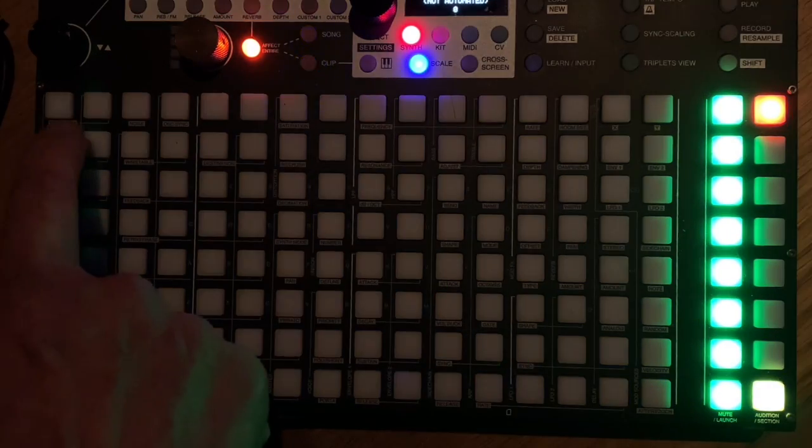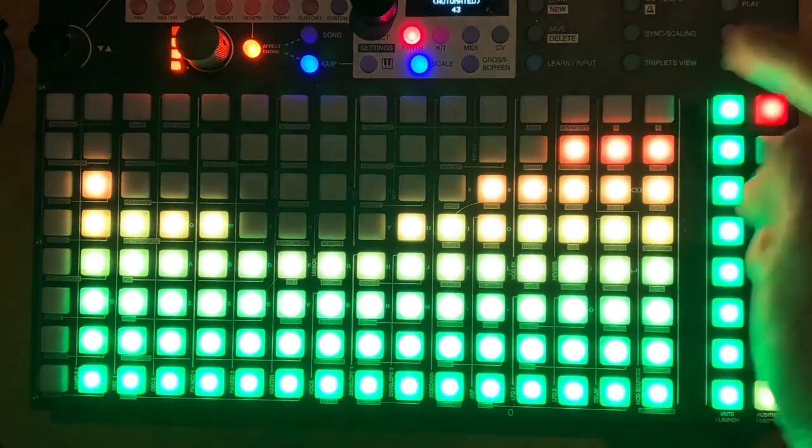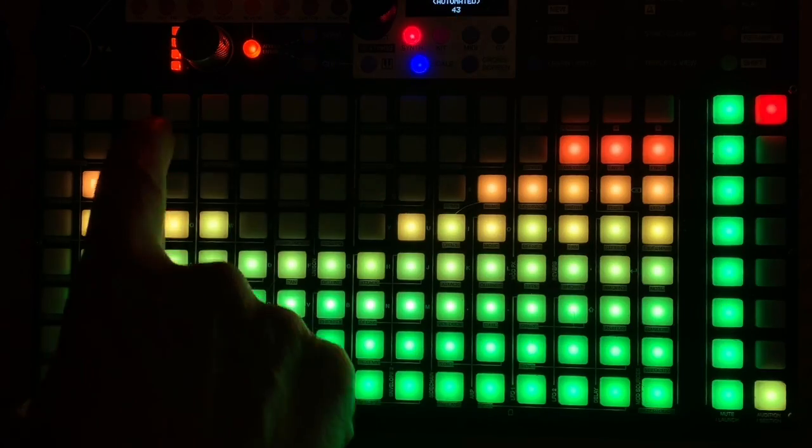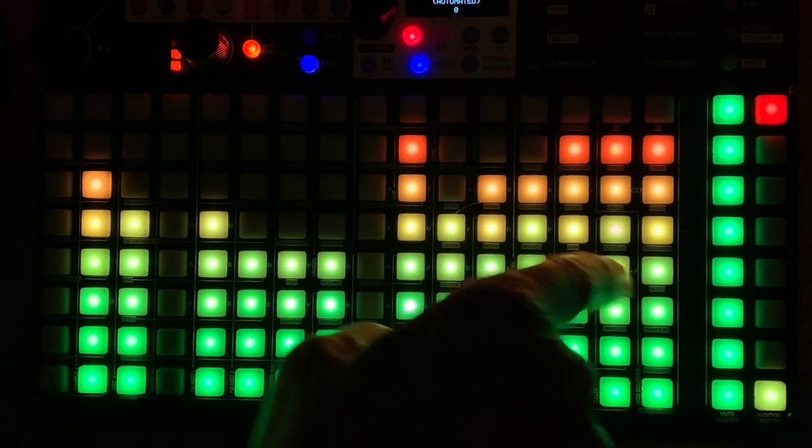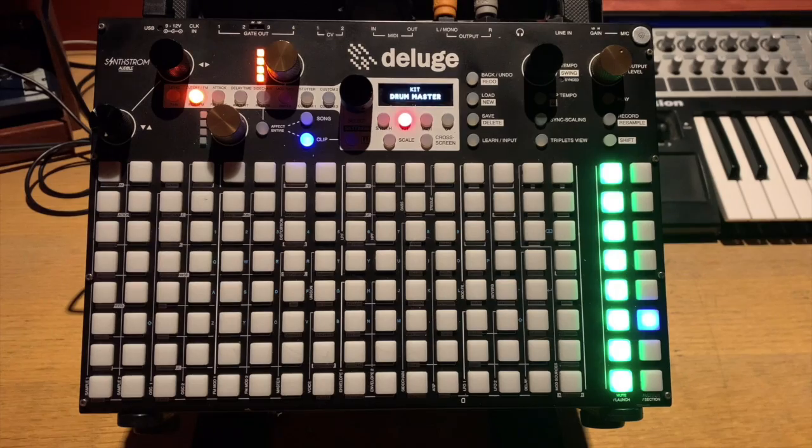Sometimes you'll step into a different mode and your display along the screen, which is all the pads, will change. So it's good to be able to turn off those features if you don't like them or aren't going to use them, because that way you're back to your familiar territory of how you interact with the device. So let's just take a look at the new community features on the open source firmware for the Deluge.